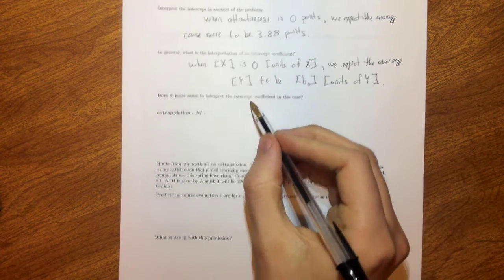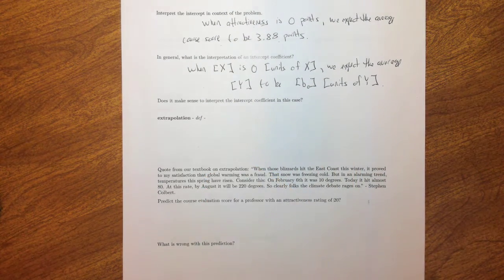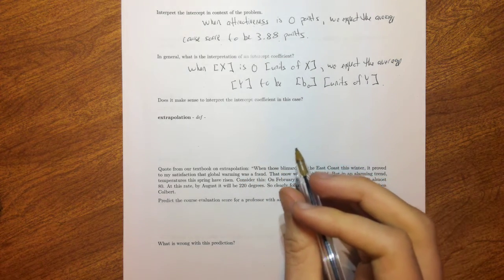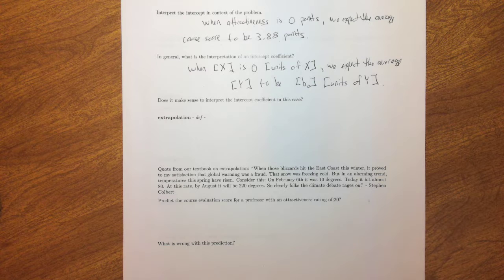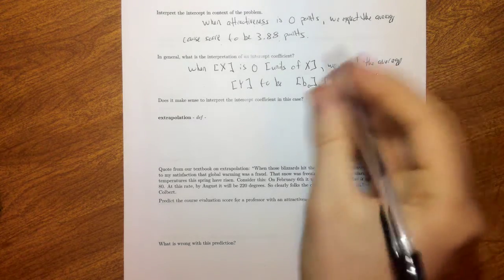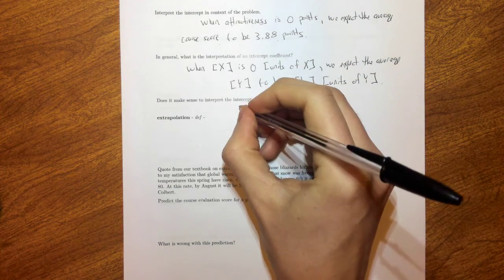And we left off on page 10 here with this question: does it actually make sense to interpret the intercept in this case? Just because we can interpret the intercept doesn't mean that we actually should. Just because maybe you can make a peanut butter and dill pickle sandwich doesn't mean you actually should make it. That was a terrible analogy because those sandwiches are actually delicious, but you get the idea. So in this case, does it make sense to interpret the intercept? No.